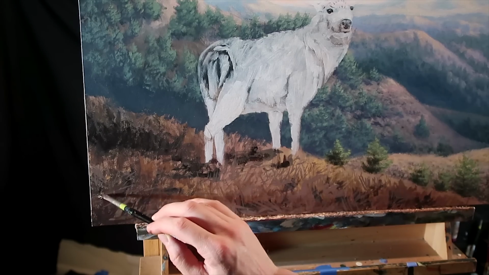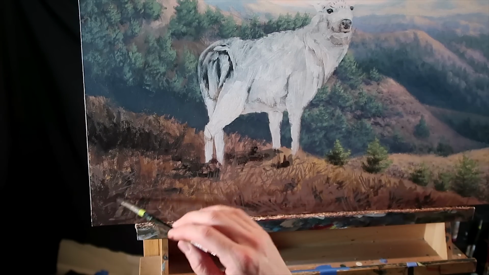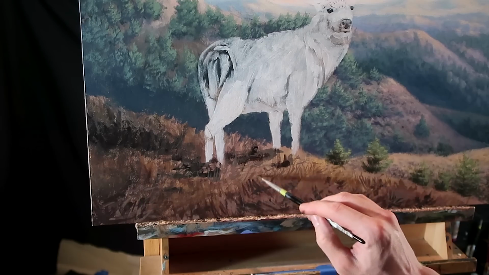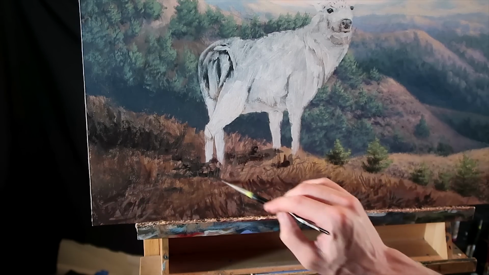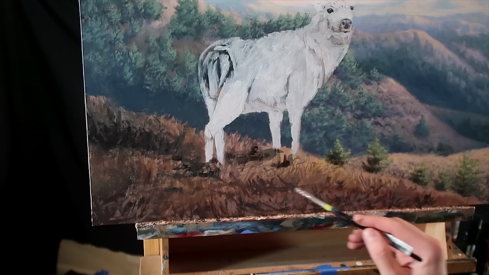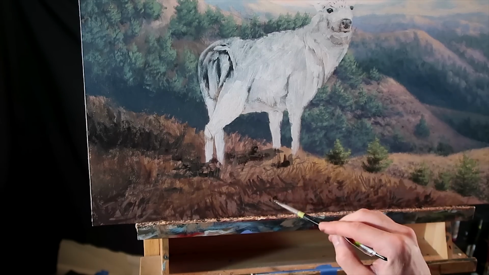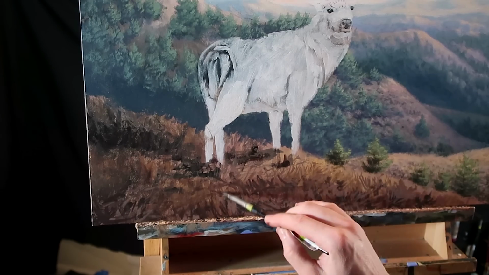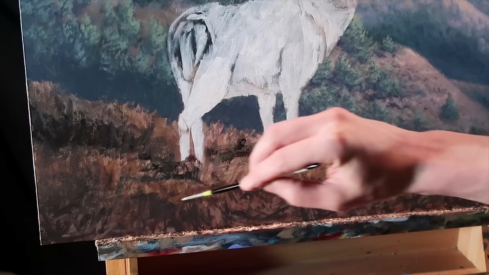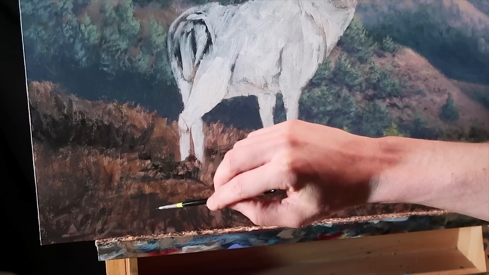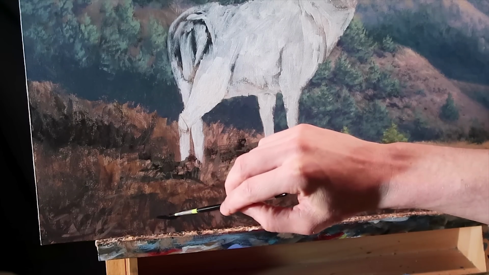I'm continuing with that random texture again. Now I've switched to a round brush so I can create some finer lines, and they're really going on very random, just some random lines, just to give me that sense of grass and shadows of grass. Just want to, again, just keep it random.